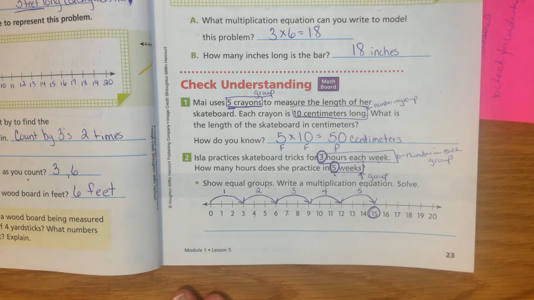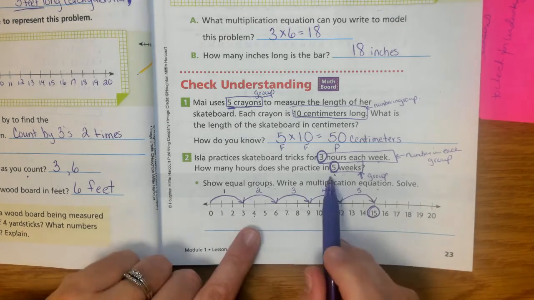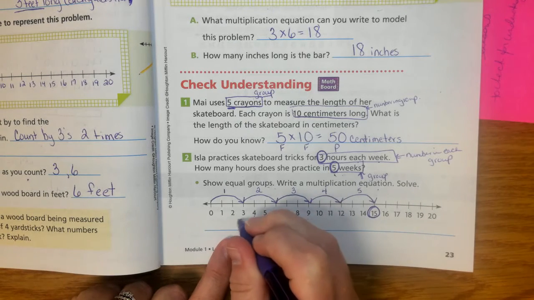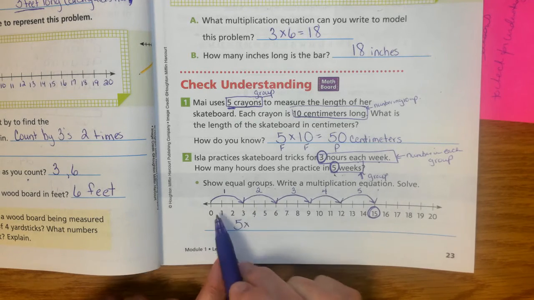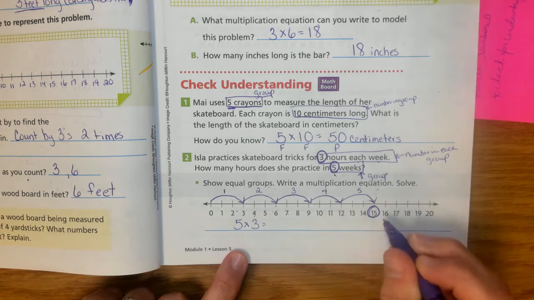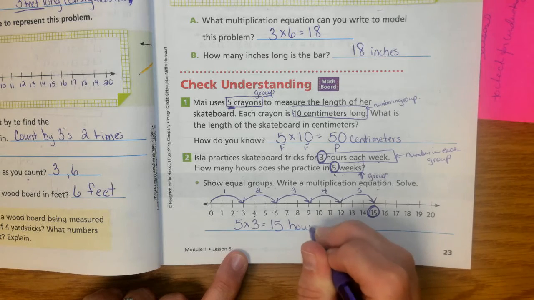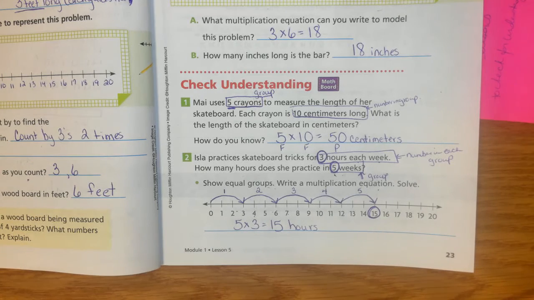So what multiplication problem or what multiplication equation could I write? Well, I know I have 5 weeks and there are 3 hours in each week. So that equals 15 hours. So 15 hours total that Isla practices skateboard tricks.